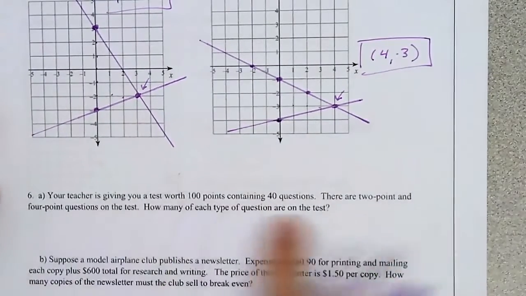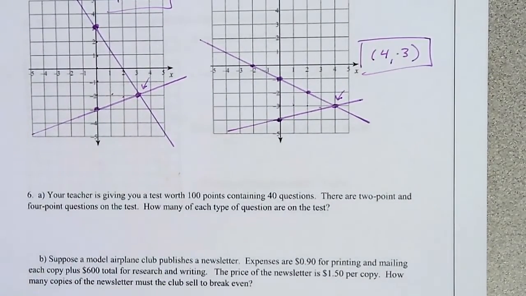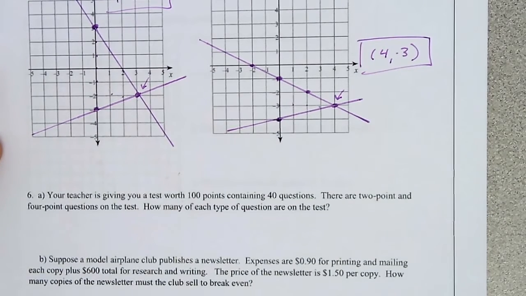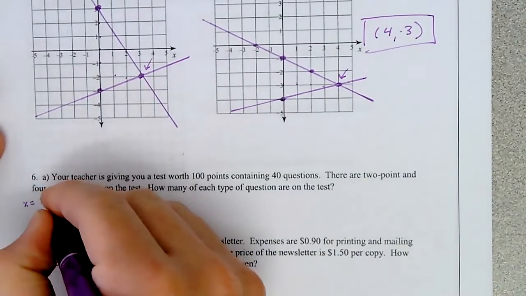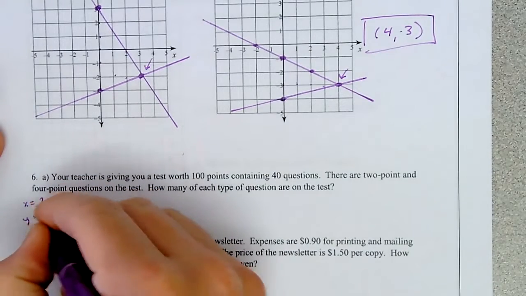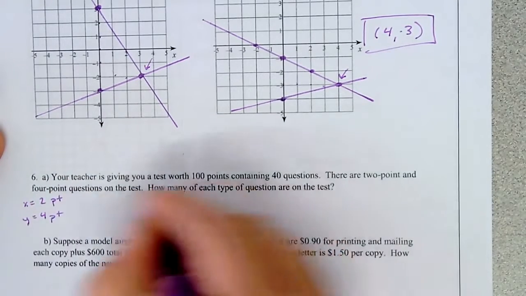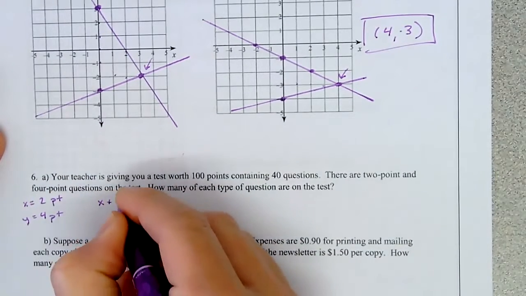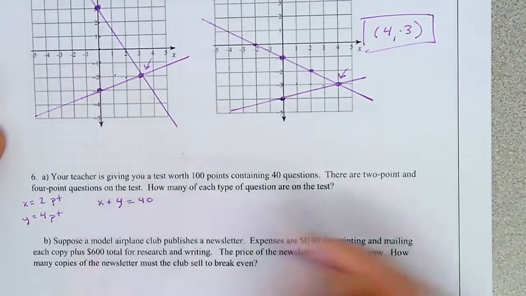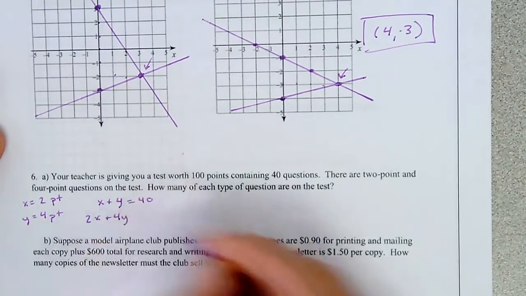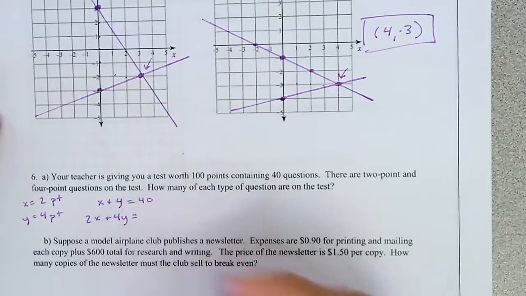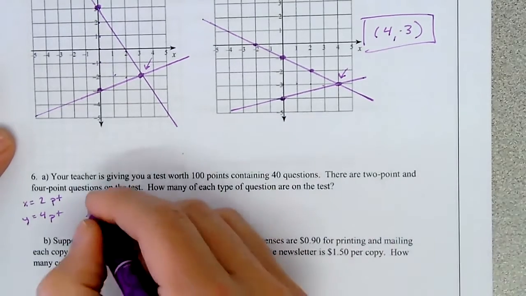Number 6, test. Teacher is given a test with 100 points, 40 questions. There are 2-point, 4-point questions. How many of each? Let X equal 2-point questions, Y equal 4-point questions. I know there's 40 questions, so X plus Y equals 40. 2-point questions are worth 2. 4-point Y's, 4-point questions are worth 4. So my second equation should be 2X plus 4Y equals 100.